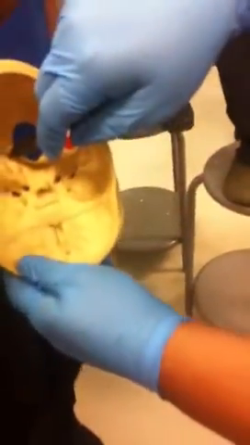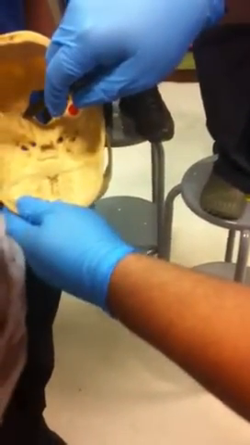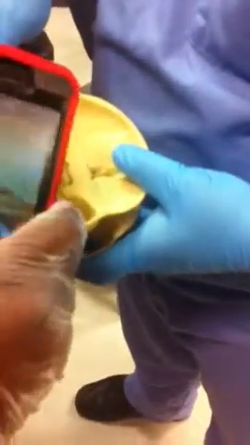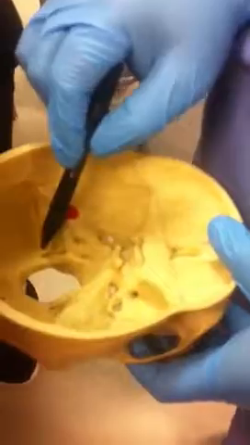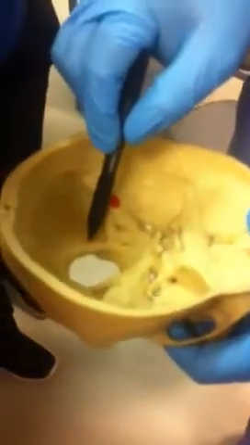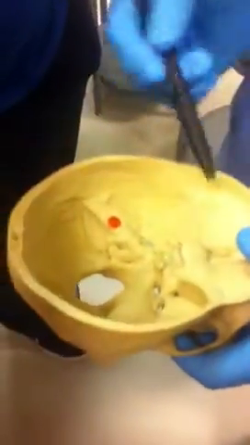Trying to show you as best I can. One more time this way, Dr. McCall. I got it. Okay. And you're pointing to, let me make sure I got that correct, that'd be the jugular foramen. And then this small little opening right here is actually a part of the condyloid canal, which is better visible on the other side. And I'll show you that there.